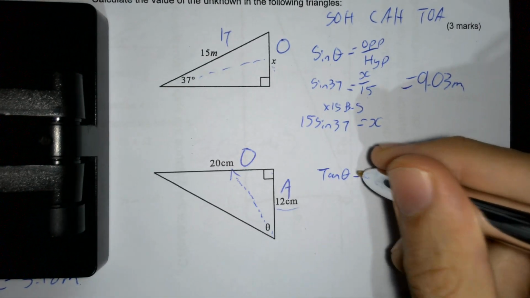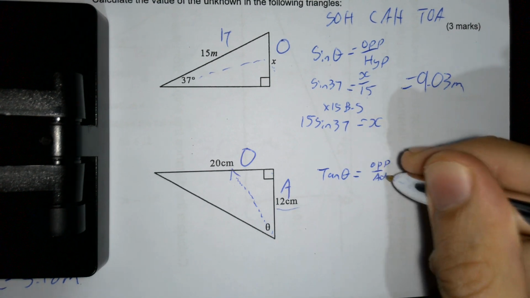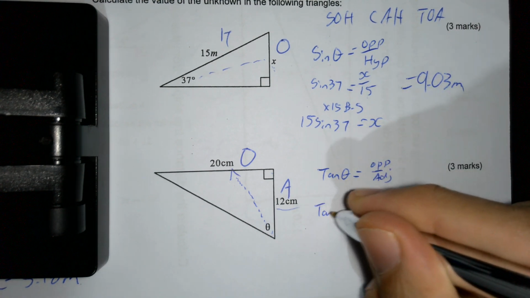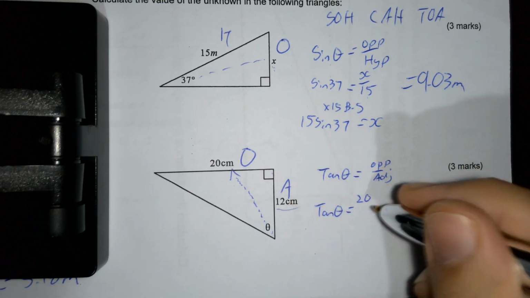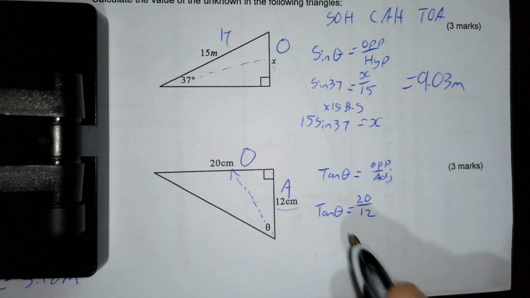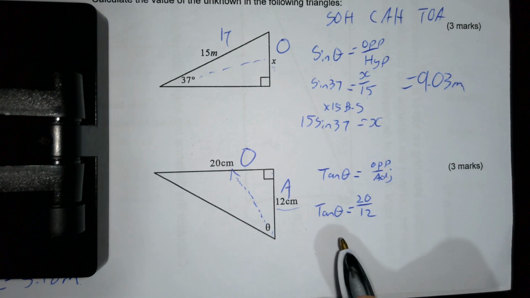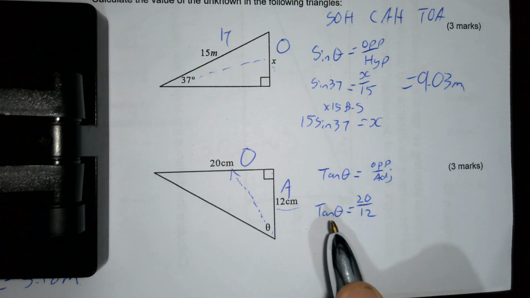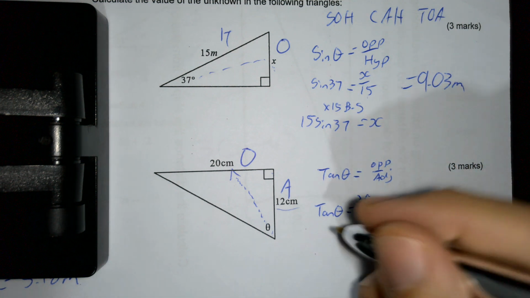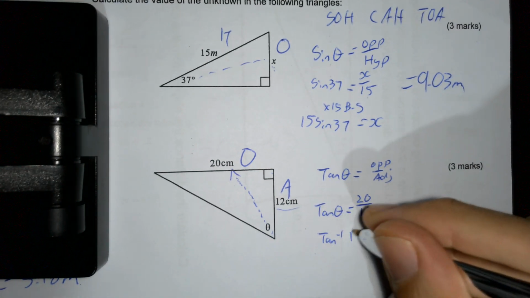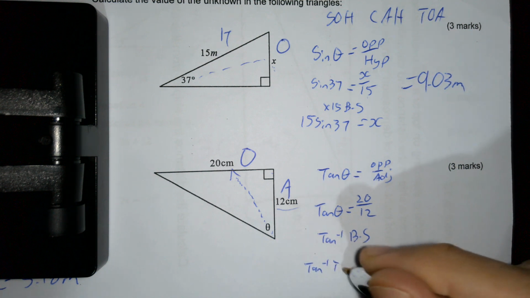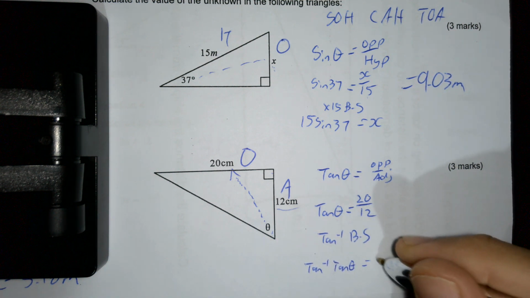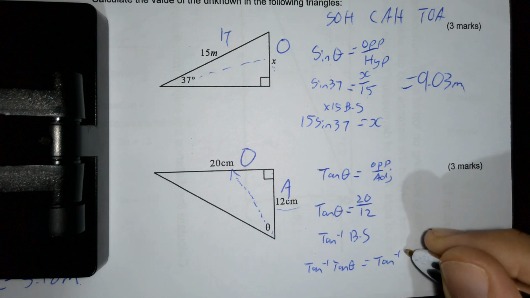So, tan theta equals opposite over adjacent. Or more specifically, in this one, tan theta equals opposite is 20, adjacent is 12, 20 on 12. I want to get the theta by itself. So to do the opposite of tan, I've got to do arctan. So I'm going to arctan both sides. Tan to the -1, both sides. When I do tan to the -1, tan theta, over here, tan to the -1, 20 on 12.